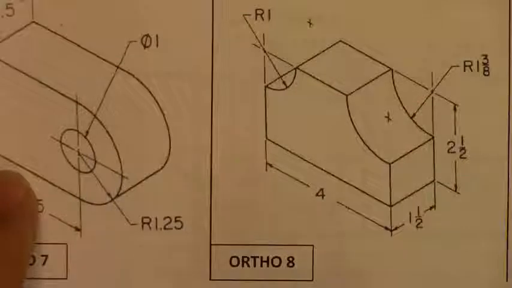Okay, last one. Ortho number 8. And with the last of anything, something a little bit more challenging, because you might find that there's something you may not be thinking about now that might need to be included with this drawing. Let's see what you can do.